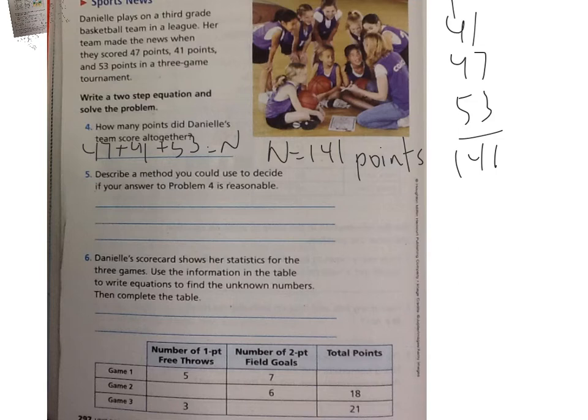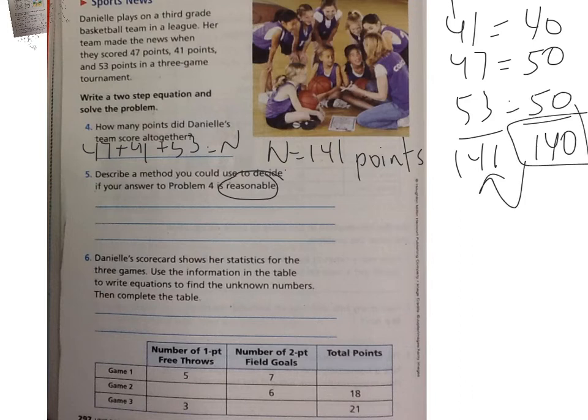All right. Next one. Describe a method you could use to decide if your answer to problem 4 is reasonable. Well, reasonable means is it close? When we've worked on reasonable before, we know 41 is close to 40, 47 is close to 50, 53 is close to 50. Add those together gives you 140, and that's close to the answer. So yes, this would be reasonable. So an answer you could put here is you could just write about how you estimated, you rounded all of the games and added those together to get an estimate of 140, and 140 is close to the answer.